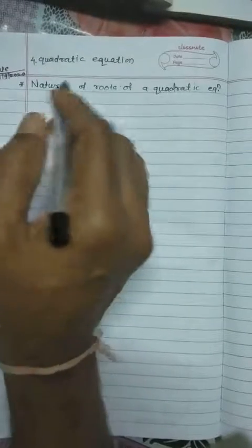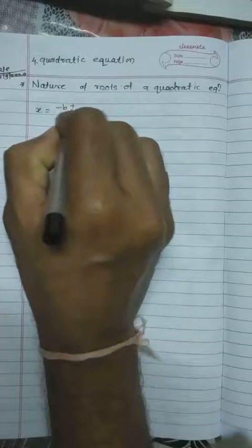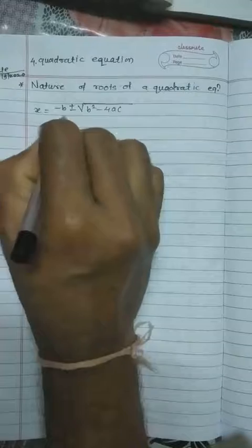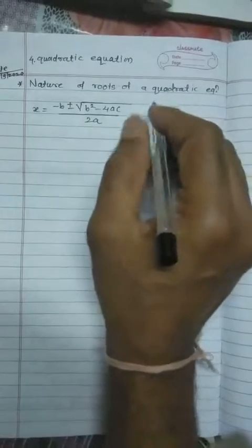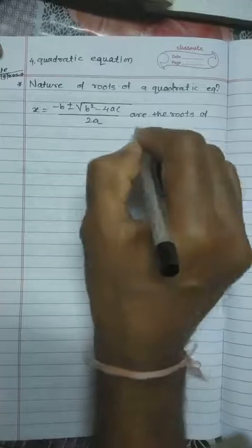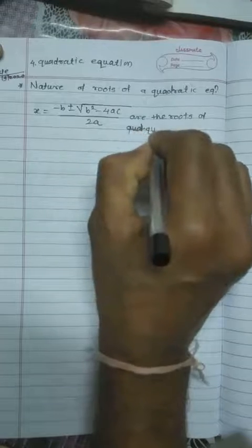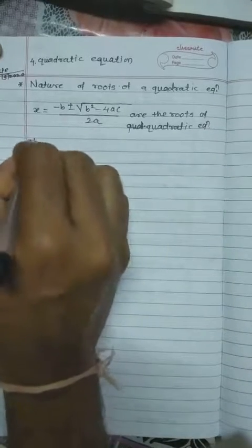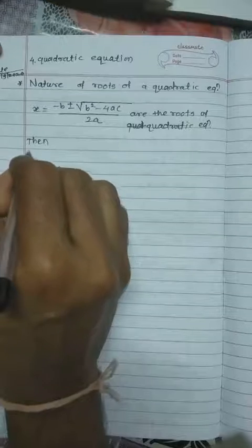Now in this point, x is equal to minus b plus or minus root of b square minus 4ac, upon 2a, are the roots of the quadratic equation. Then listen here.